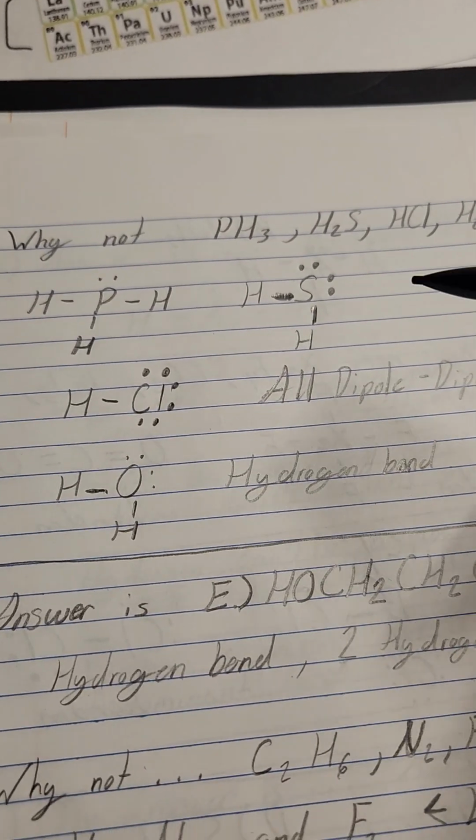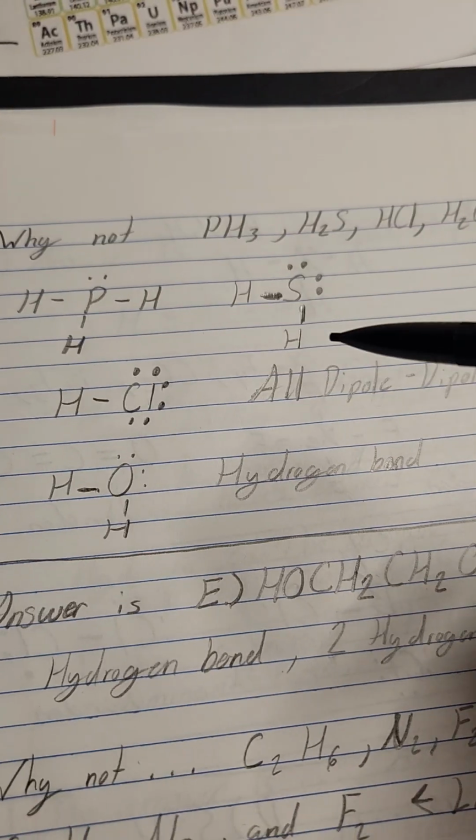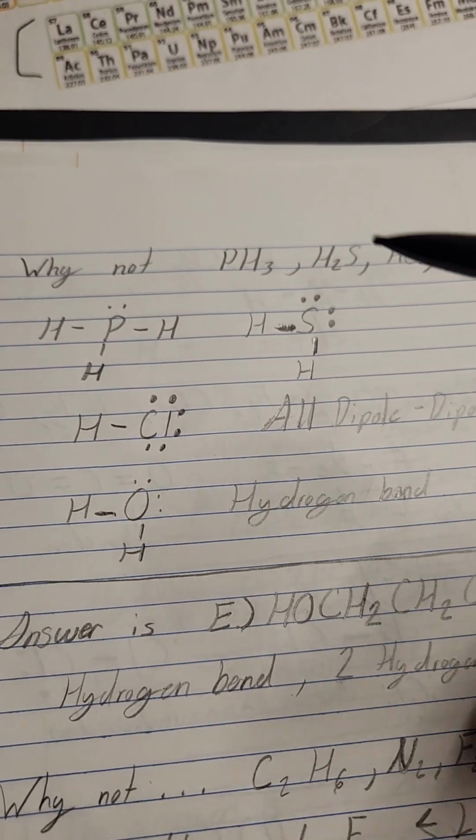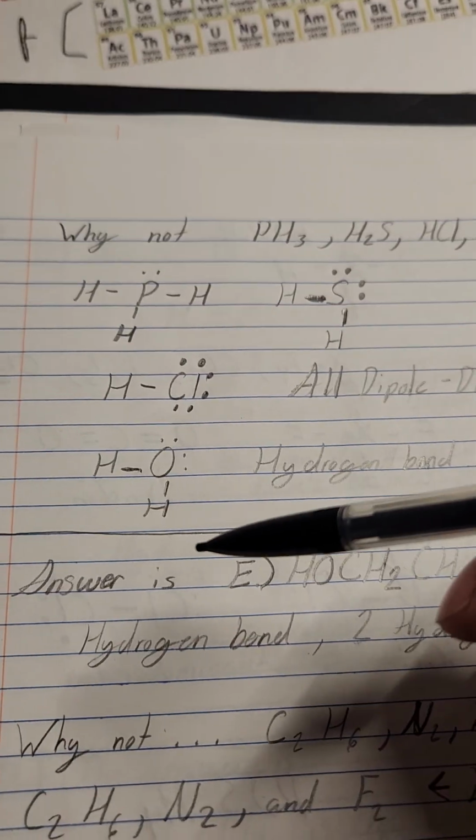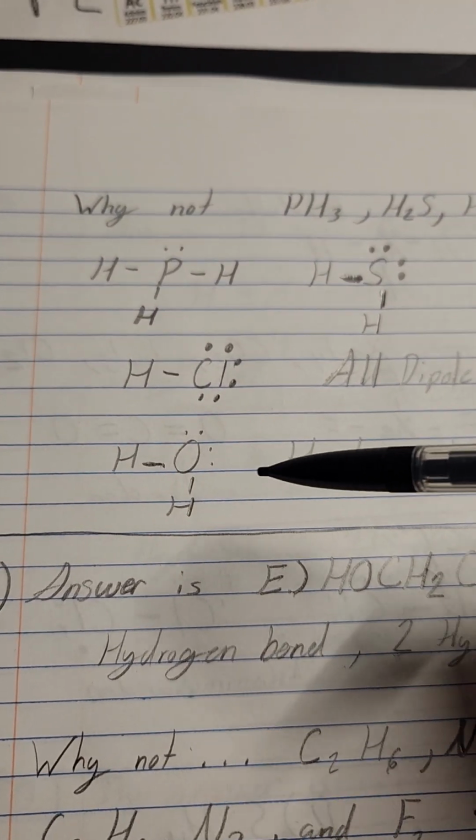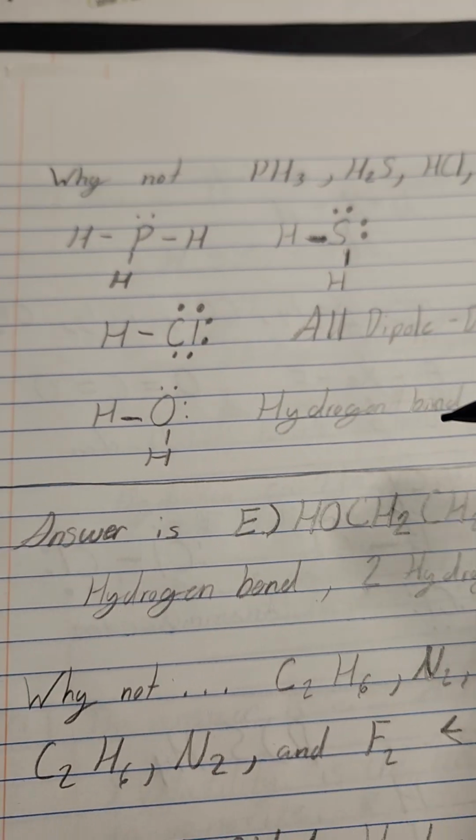They're not the weakest, but they are strong. This type of bond is stronger than London dispersion. Now, lastly, our H2O. This one's a hydrogen bond.